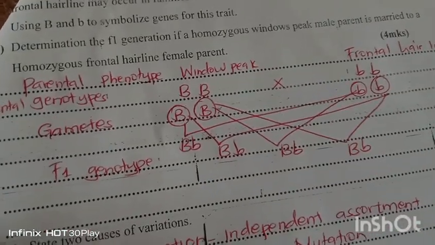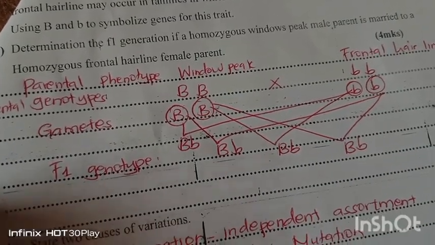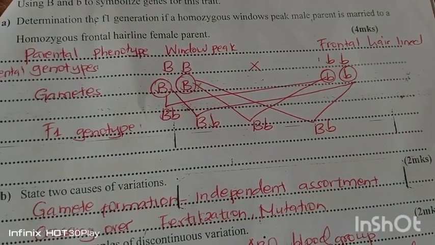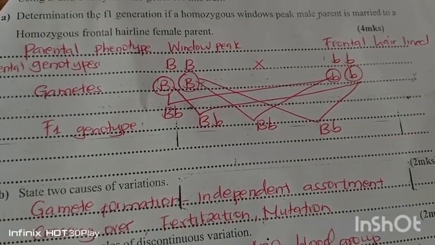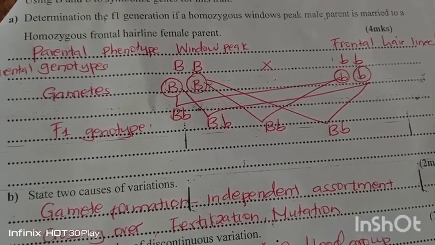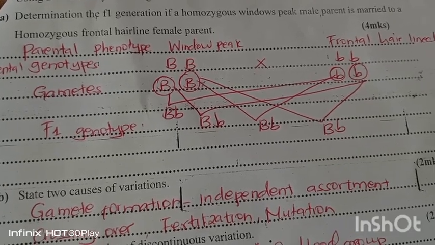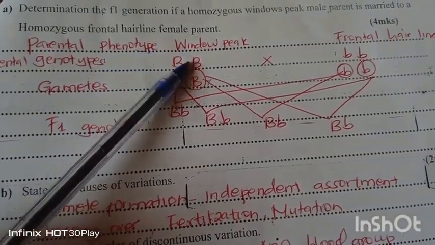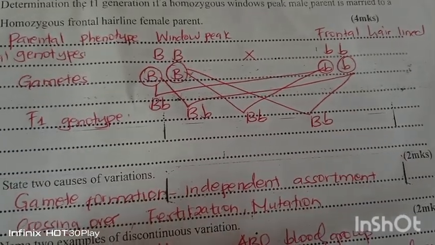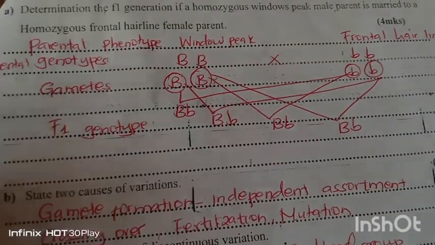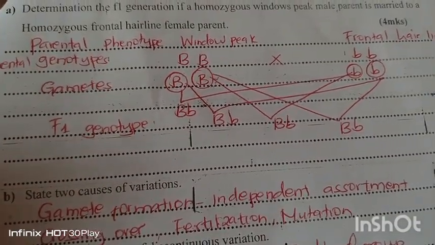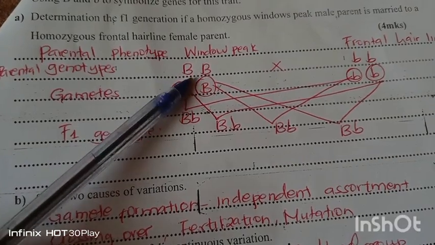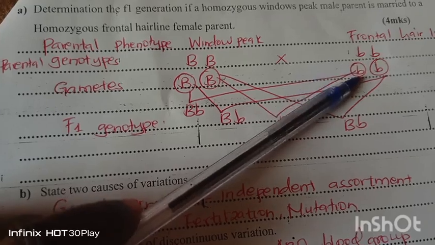Using letter B to symbolize genes for this trait, determine the F1 generation if a homozygous widow's peak male parent is married to a homozygous straight frontal hairline female parent. So you look at the parental phenotype and genotype. Parental phenotype: the mother has what? Frontal hairline, while the father has widow's peak. So the father is dominant with widow's peak, and the female is recessive with the frontal hairline.